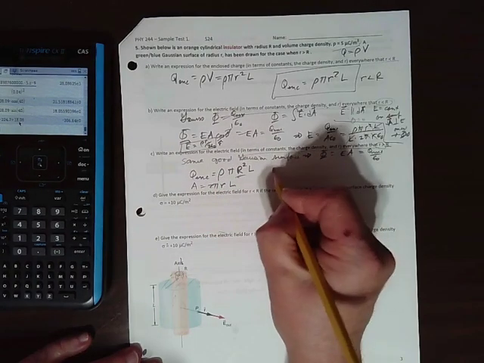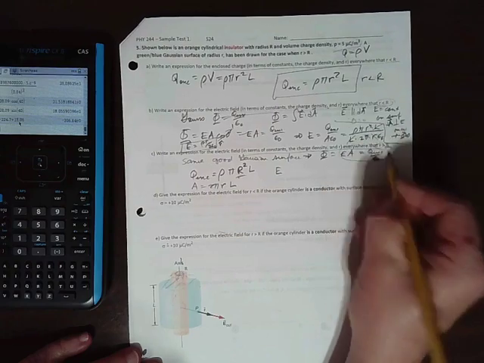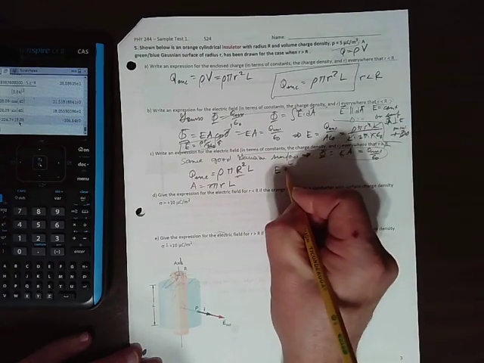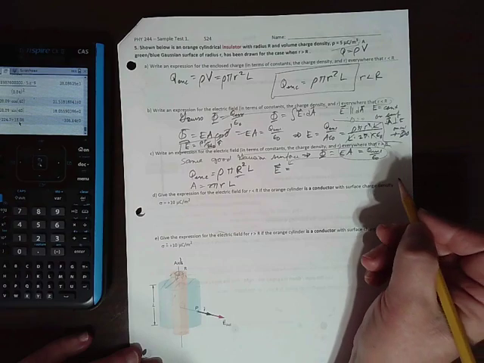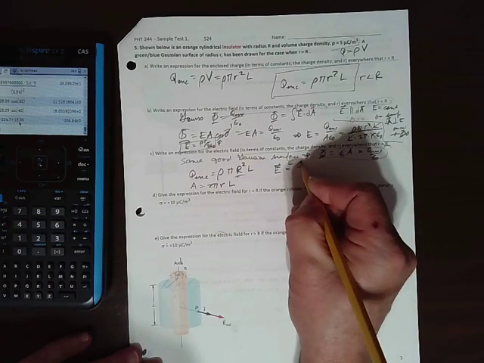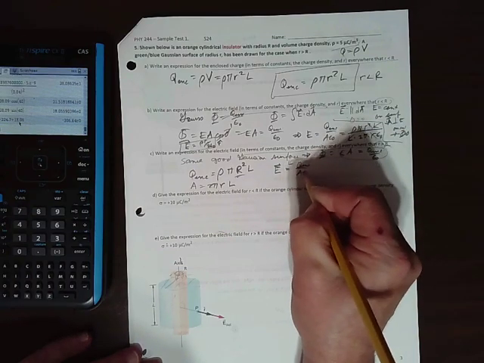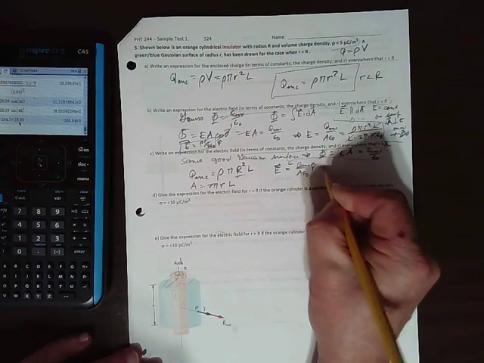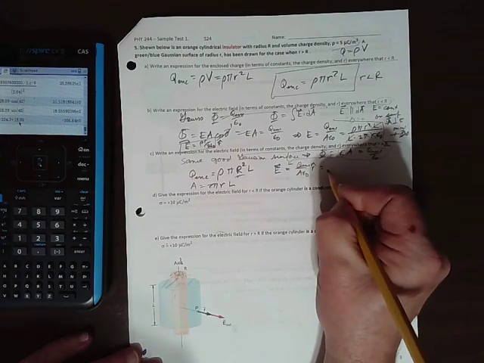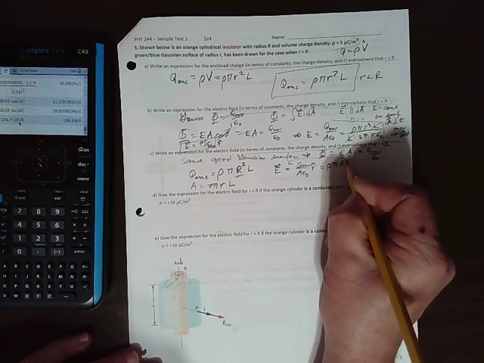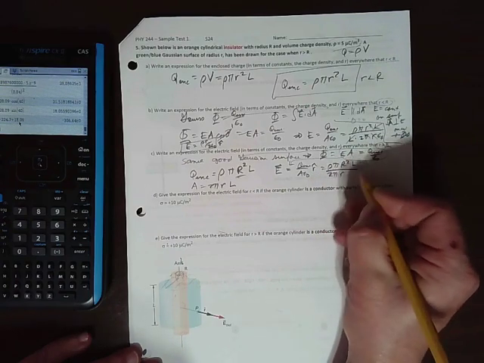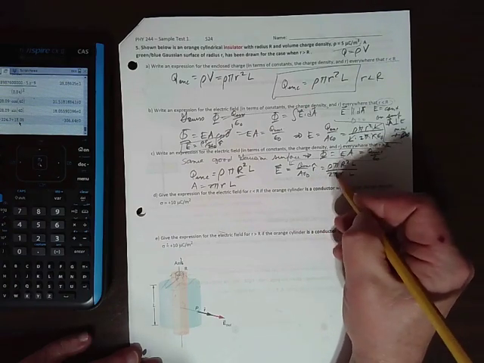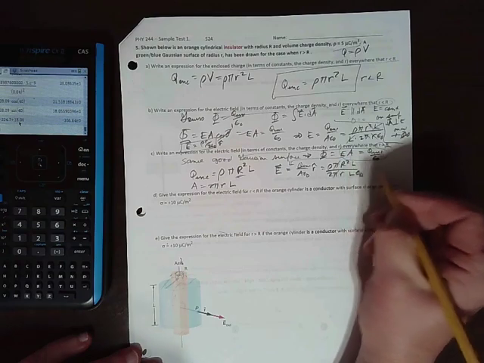All right, so this gives us E. We can just keep it as a vector and put an r hat on the end here, but E is Q enclosed over A epsilon naught r hat, which is rho pi big R squared L over 2 pi little r L. So pi's cancel, and don't forget epsilon naught.